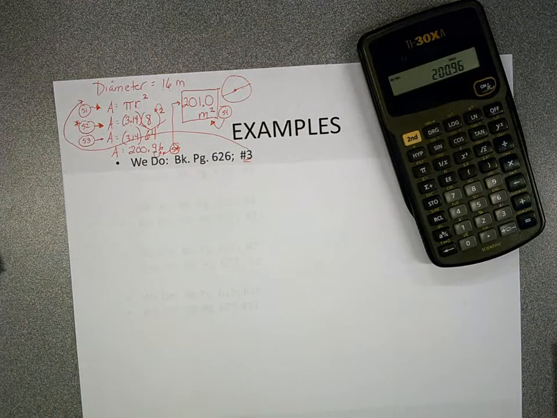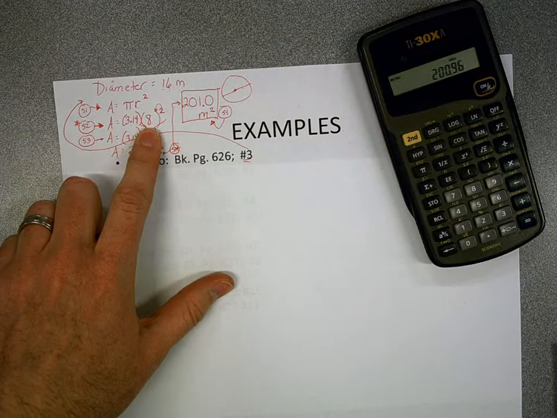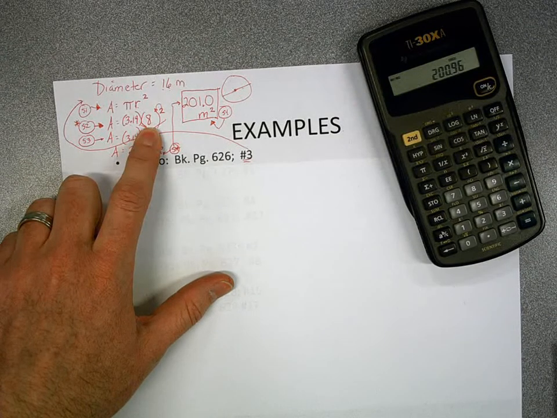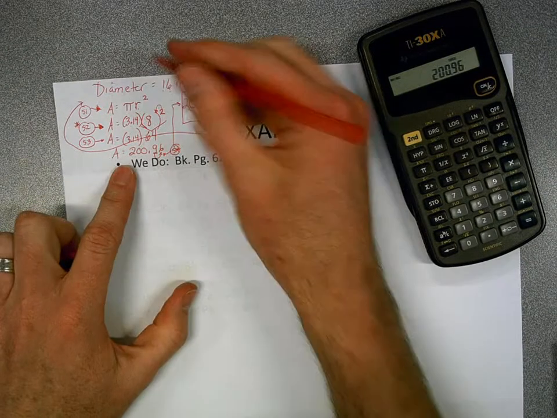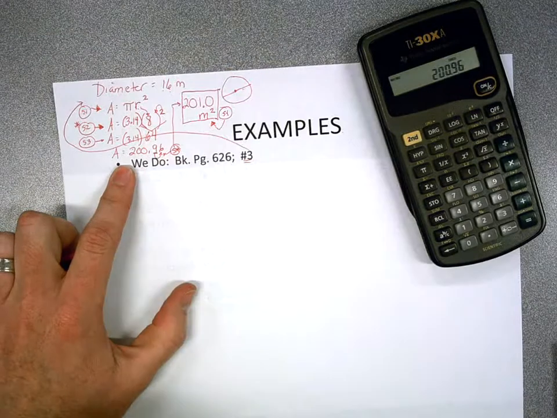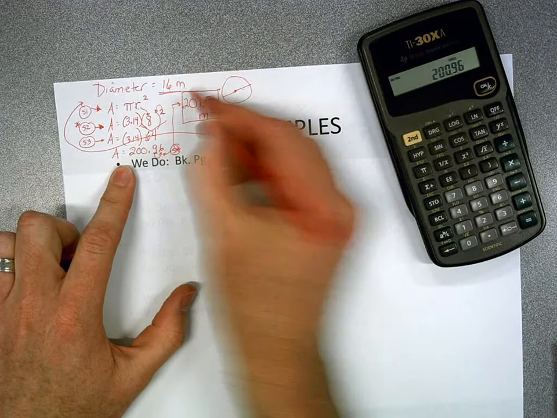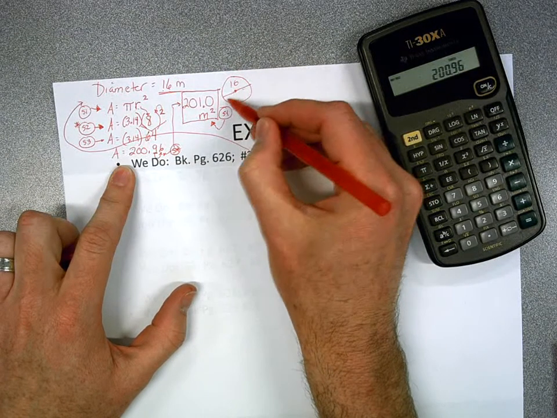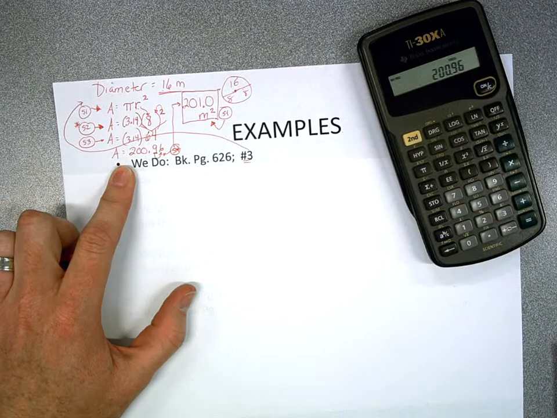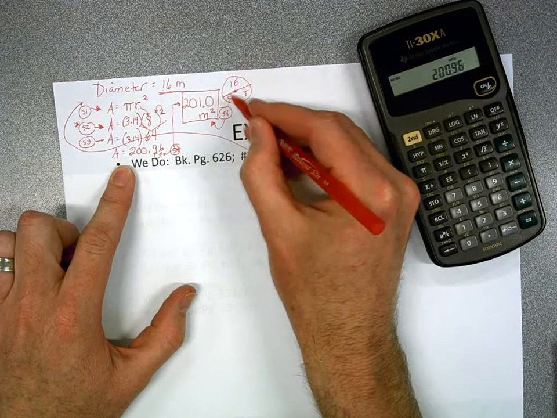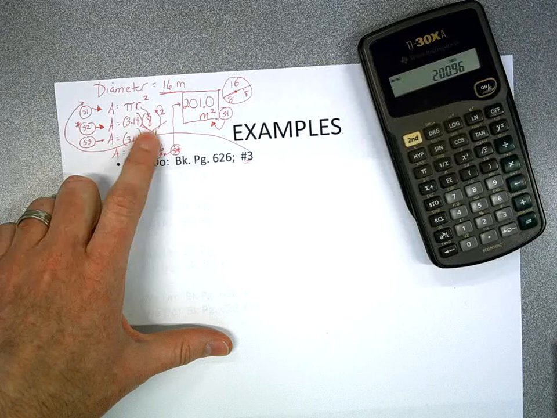How again did you get 8 squared? 8 times 8? How'd you get that? Where did that come from? The radius is the 8. Because the diameter is 16, this whole thing is 16. That means that each half is 8 and 8, and a half of the diameter is a radius. So that's why I plugged that in. Okay?